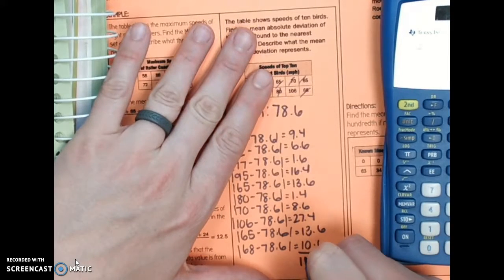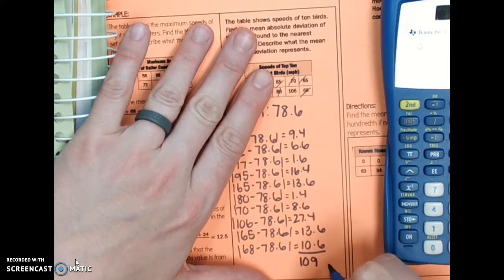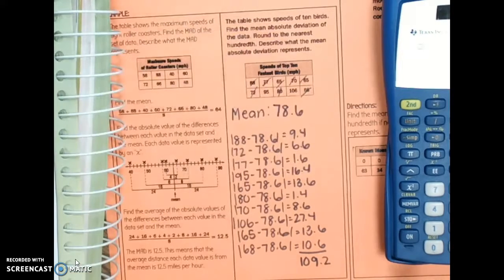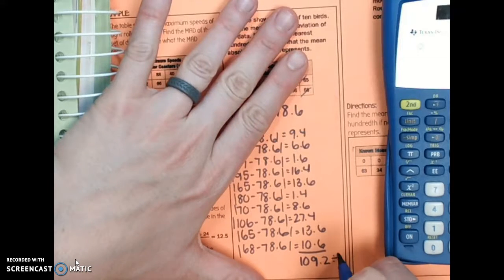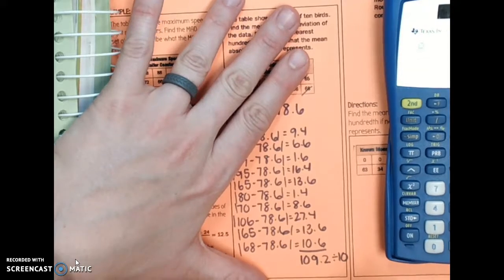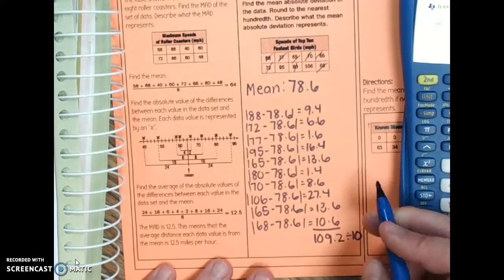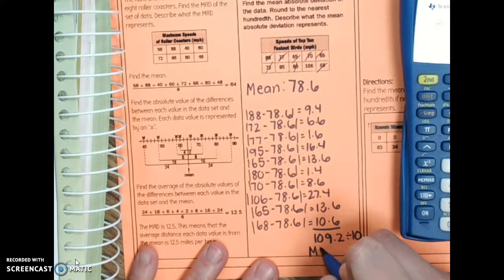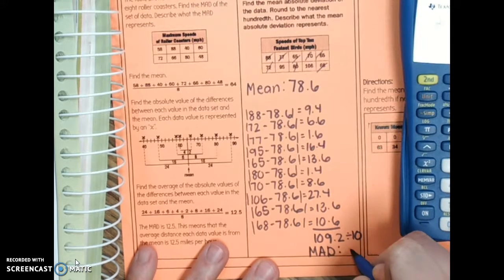And that's going to get us 109.2. Then we're going to take that and divide it by the amount of numbers, so we're going to divide it by 10. So 109.2 divided by 10. And our mean absolute deviation, our MAD, is 10.92.